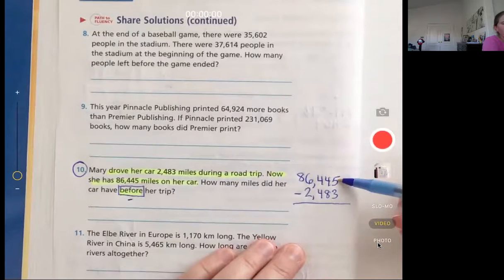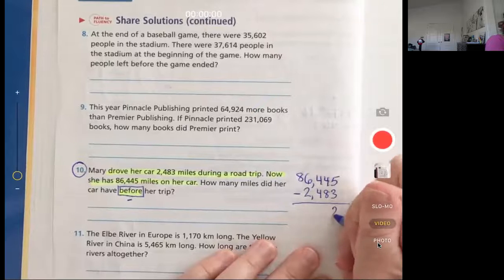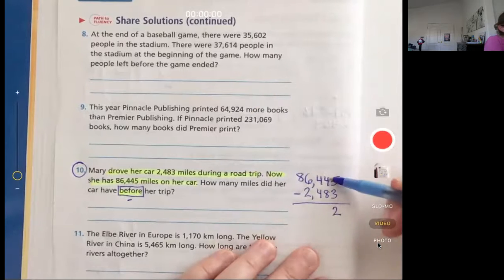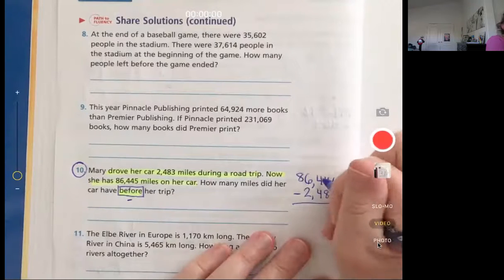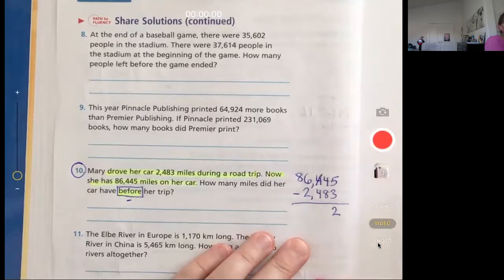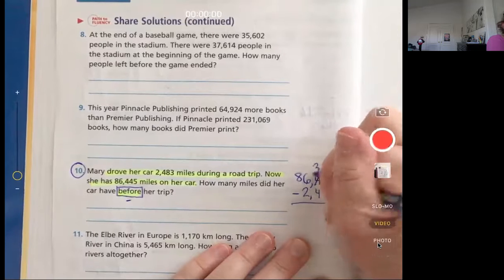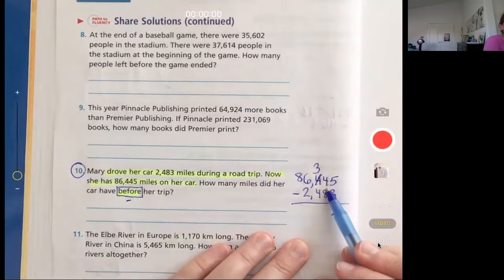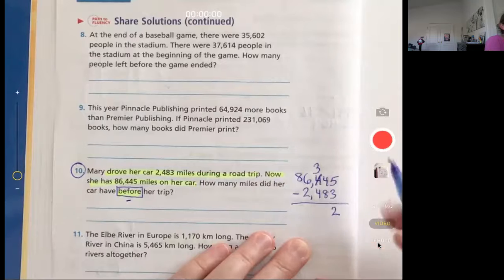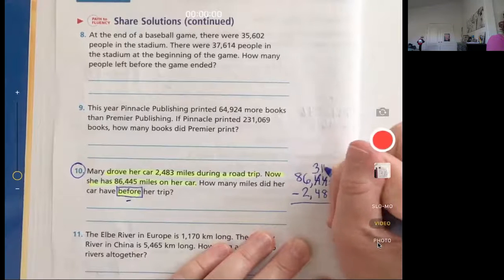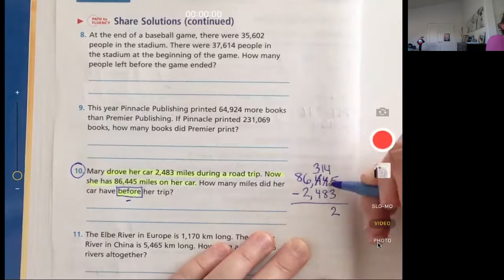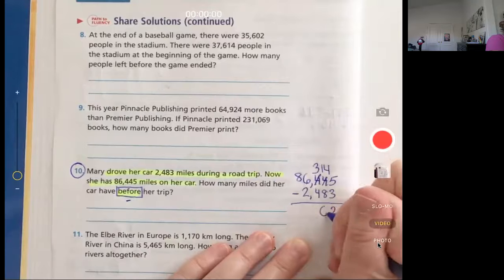Start in the ones place, start at the top. 5 minus 3, I can do it, that's 2. When I get to the tens place, this is a smaller number. I can't subtract 8 from 4. My neighbor has 4, so I'm going to ungroup. When I take 1 away, it turns into a 3. I give 10 back to the 4, so 10 plus 4 is 14. 14 minus 8 is 6.